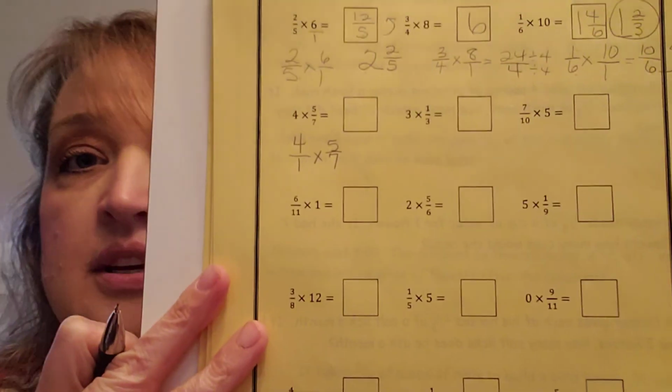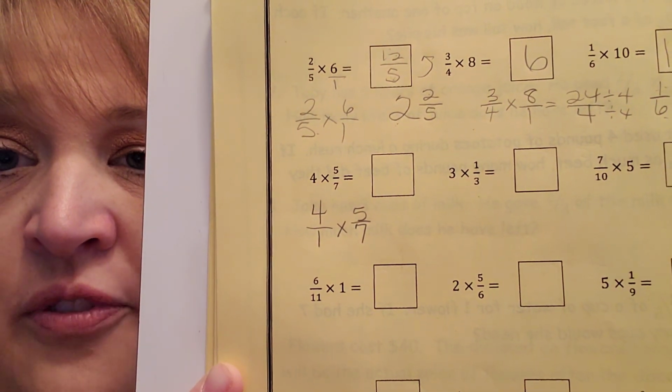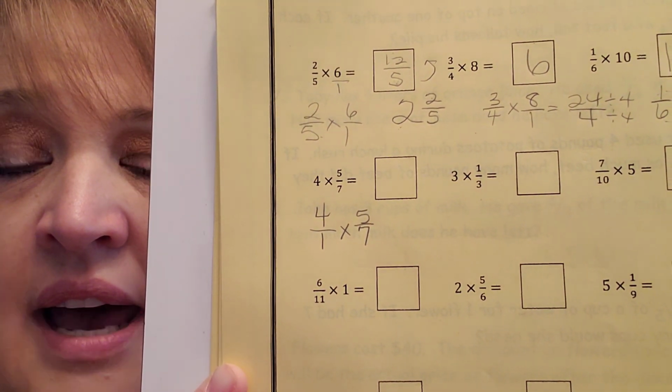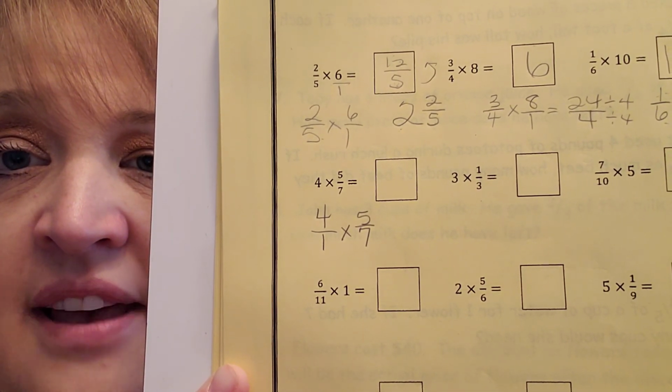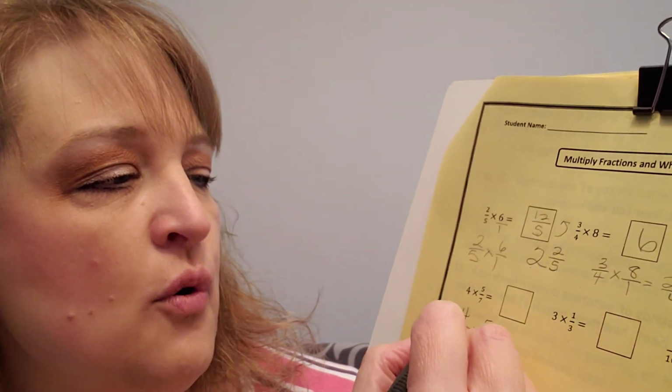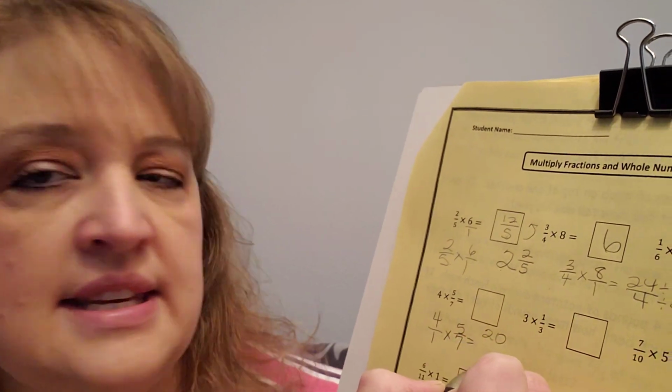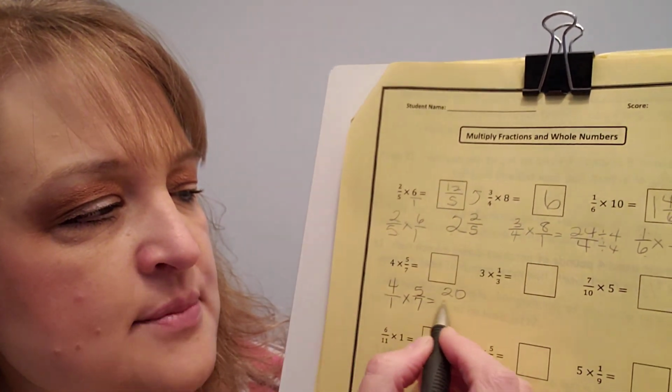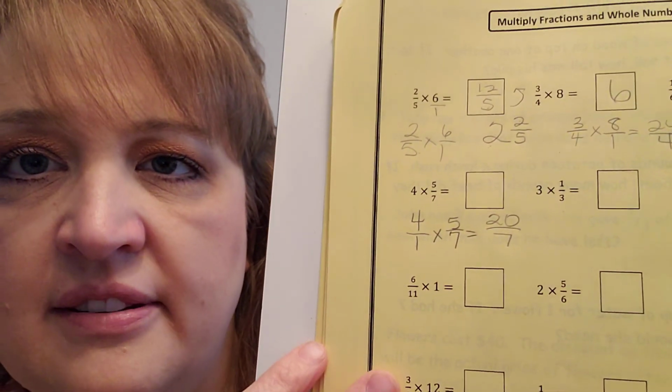All right, let's try another one, my friends. The next one is 4 times 5/7. So we're going to have 4 over 1 times 5 over 7. So it should look like that. 4 over 1 times 5 over 7. All right, let's multiply across. 4 times 5 is 20. 1 times 7 is 7.